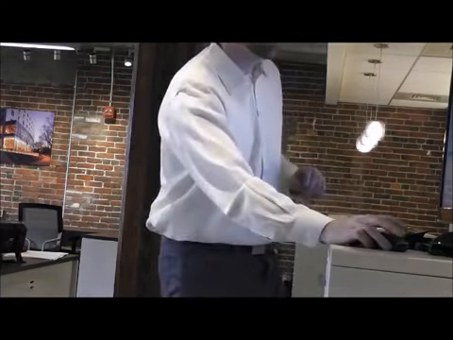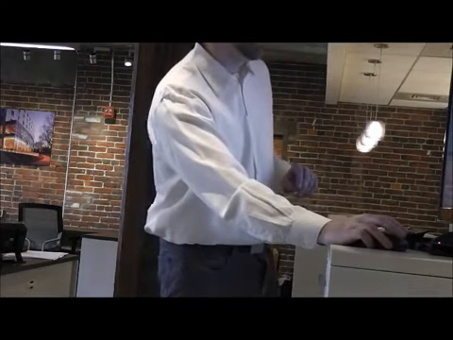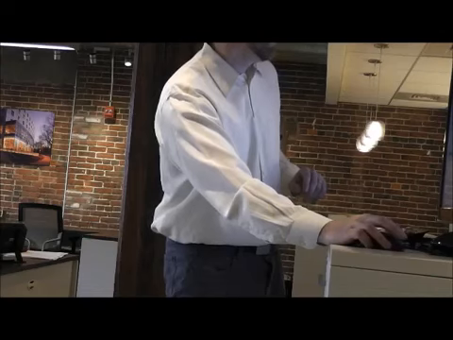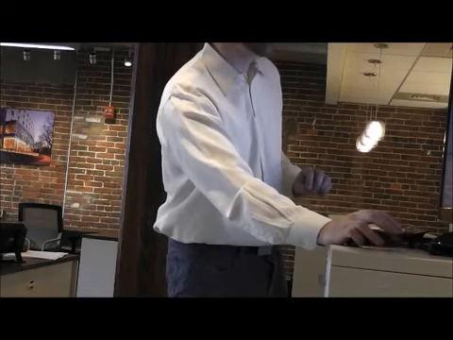So here we are in a ceiling plan. I went to apply the default view template.